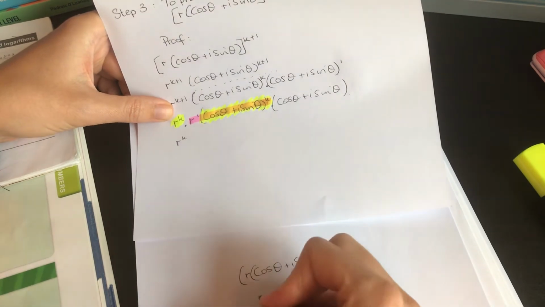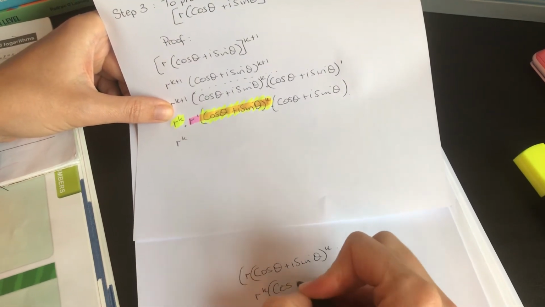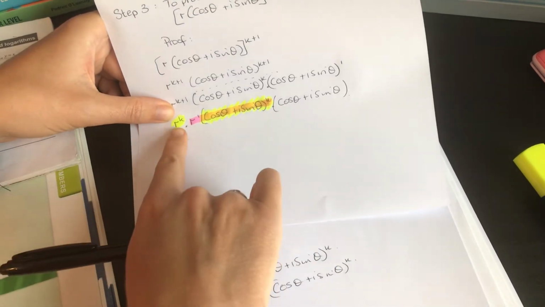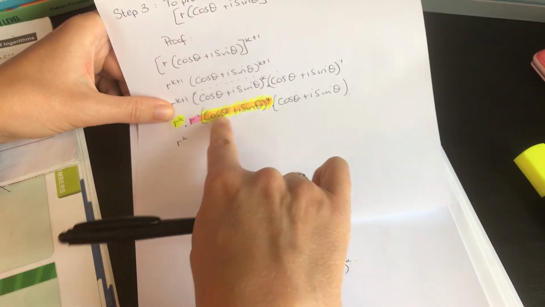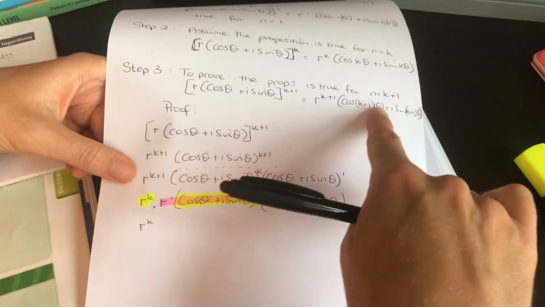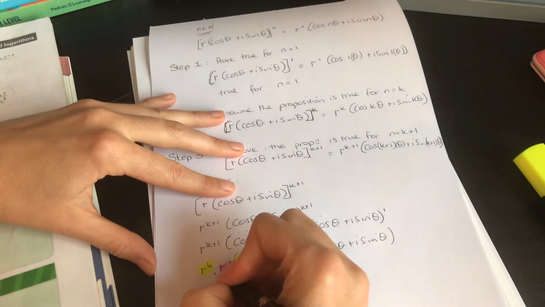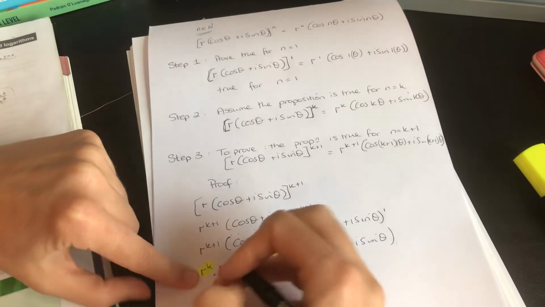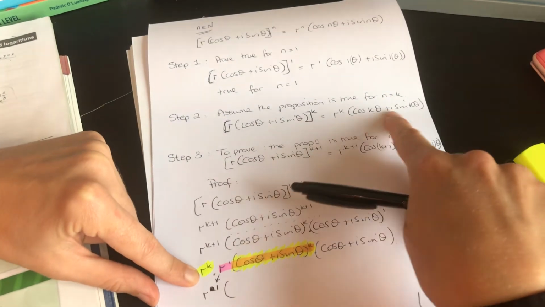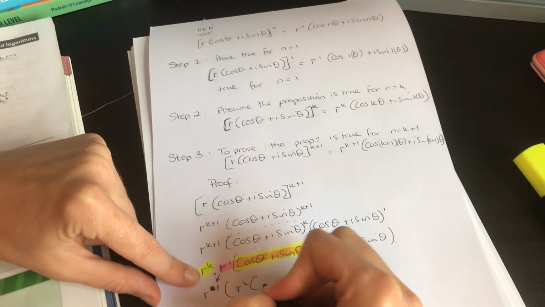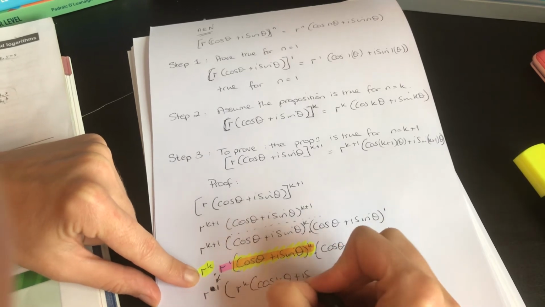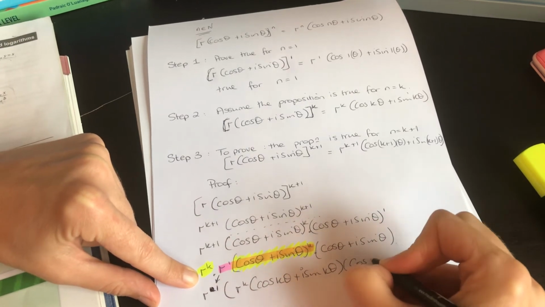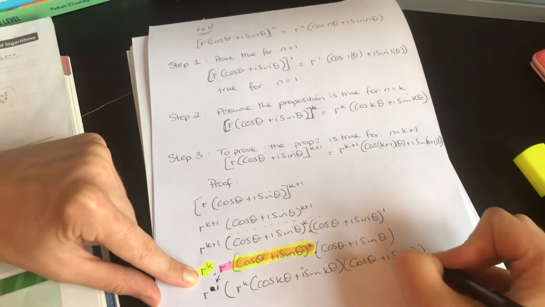So if you split each of those out, that's r to the power k by cos theta plus i sine theta to the power k. So it's that bit there and that bit there that are getting replaced by this, which means I'm left with r to the power 1 times what I have up here, times the cos of theta plus i sine theta.